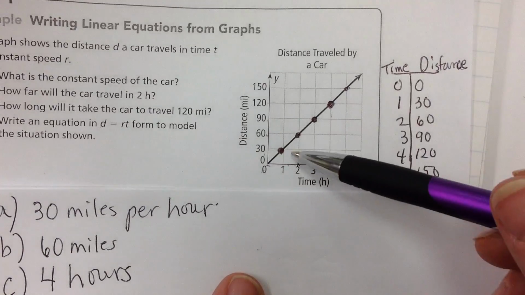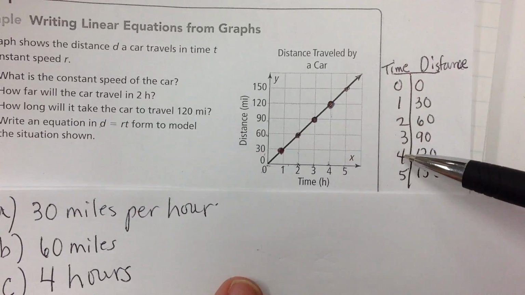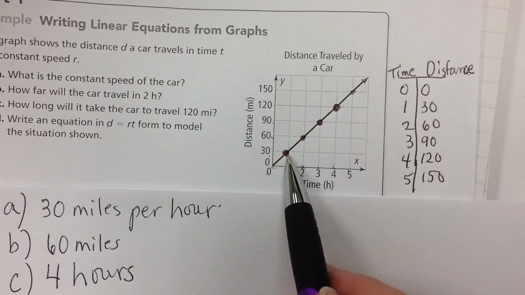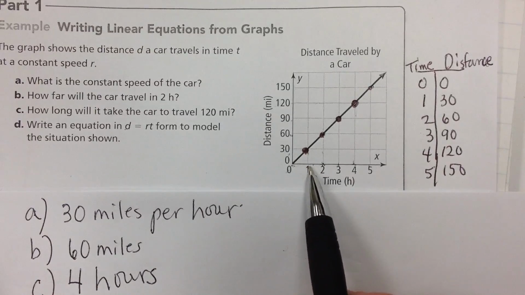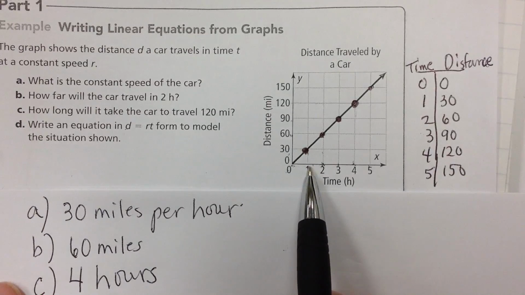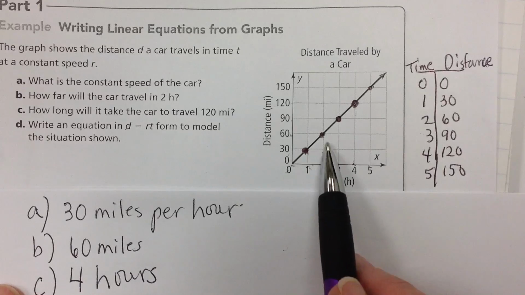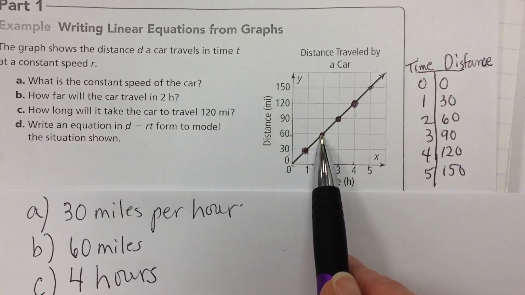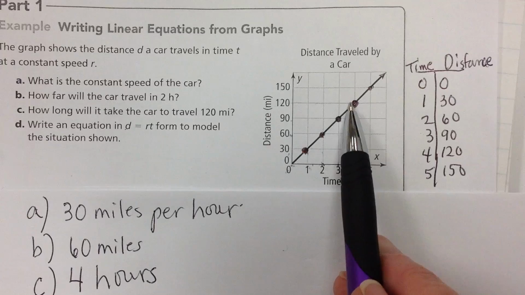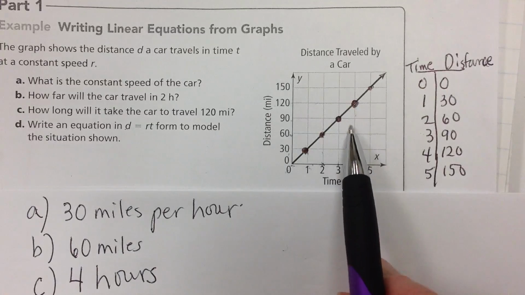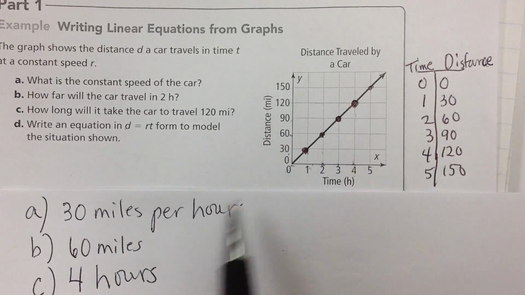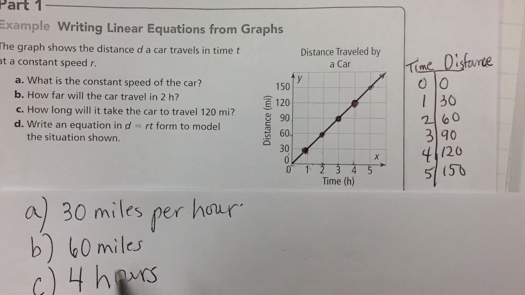But by labeling these points, we could answer the questions. This point represented 30 miles per hour. That is the rate. In 2 hours, we traveled 60. How long did it take for us to travel 120 miles? We went over 120. We went down 4. It took us 4 hours to travel 120 miles.